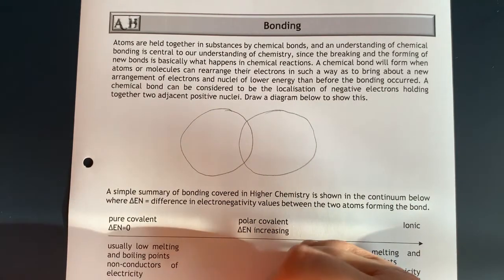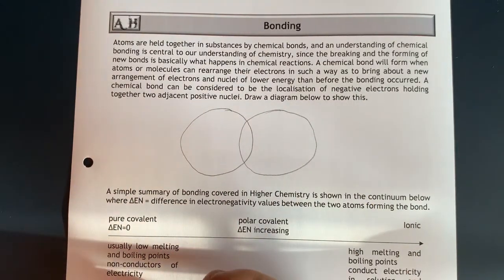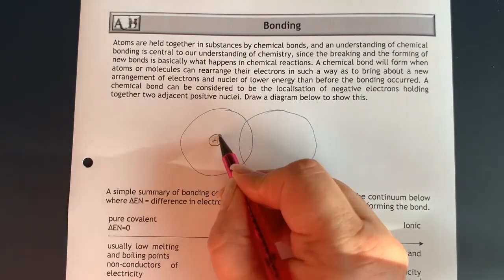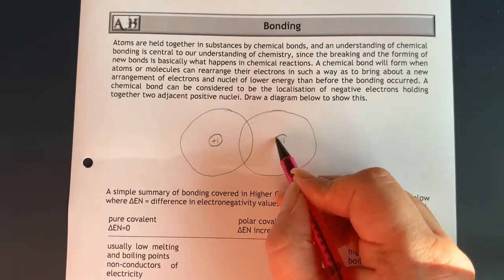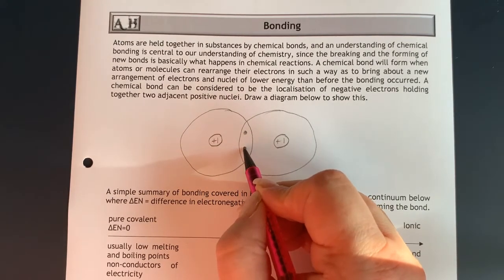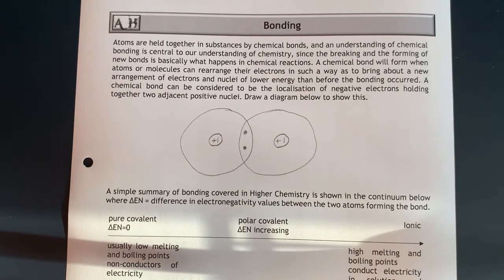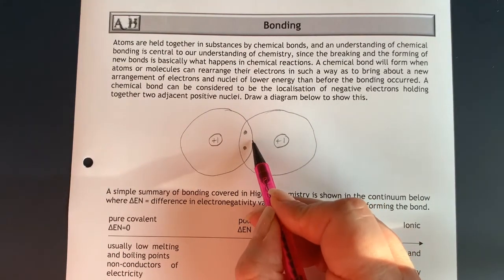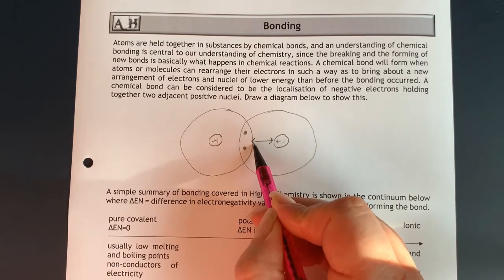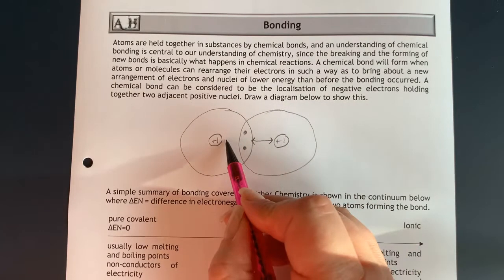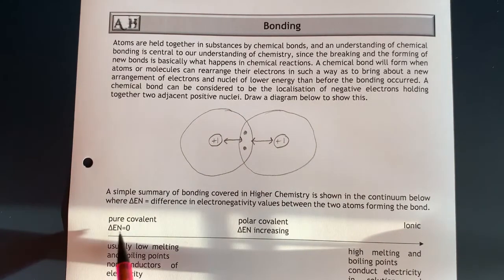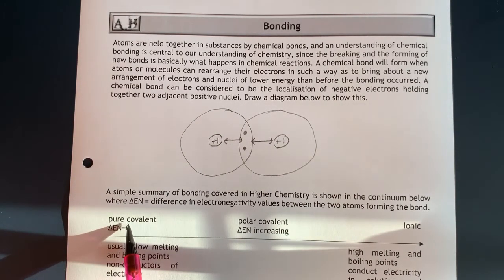the electron shells of hydrogen, which you now know are the 1s shell, and we've got a positive nucleus in each, and here we have our shared pair of electrons. All we're really asking for in this diagram is for you to show the attraction between each nucleus and that shared pair of electrons. So that would be the situation for this pure covalent bond that we learned about.